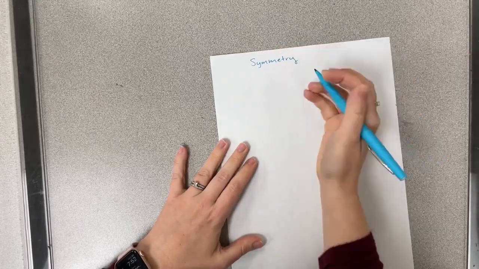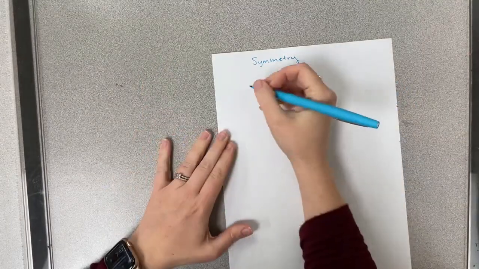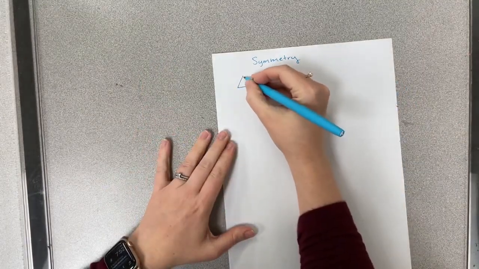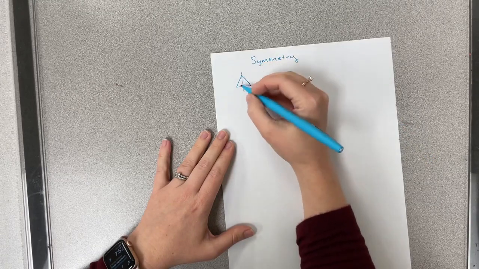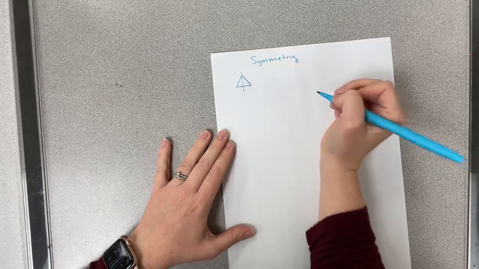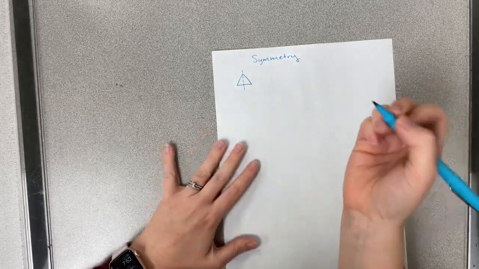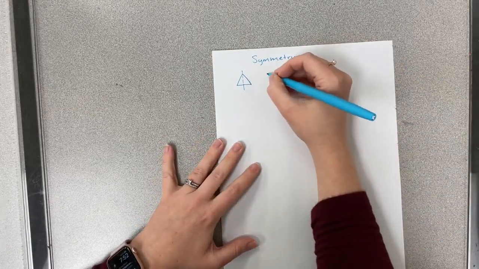Symmetry is when something is the same on both sides. For example, a triangle has symmetry. If I divided my triangle in half down the middle, the left side and the right side would match each other. They would be the same. Lots of shapes have symmetry.